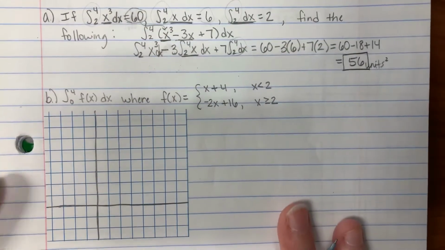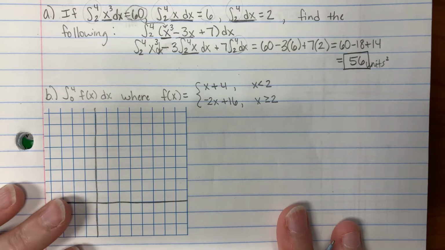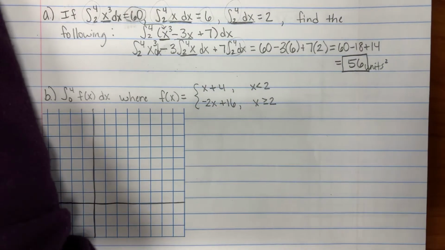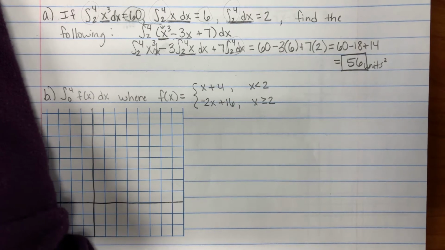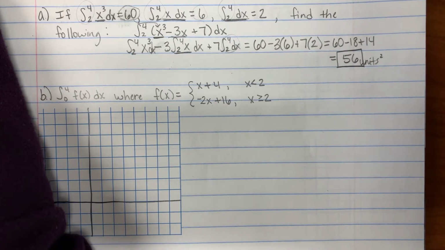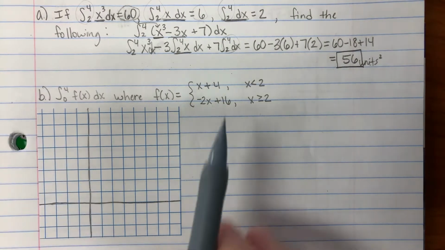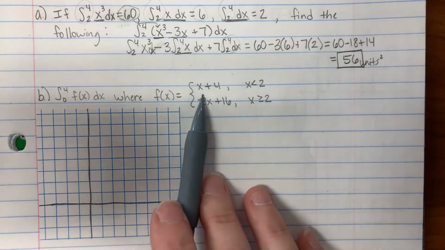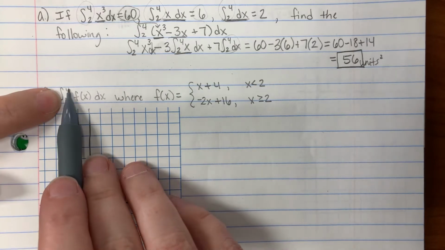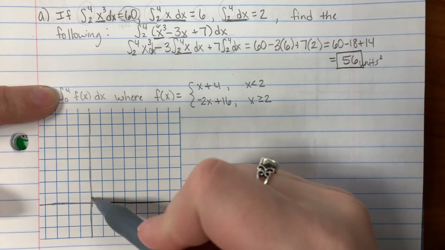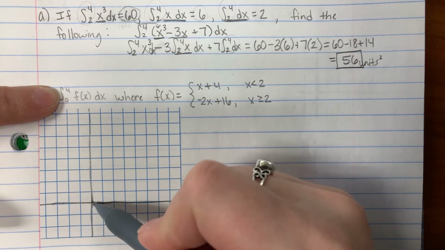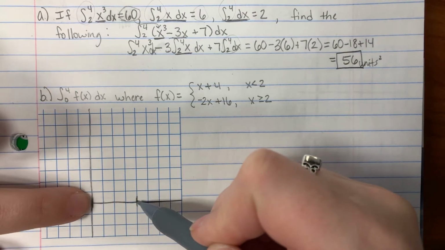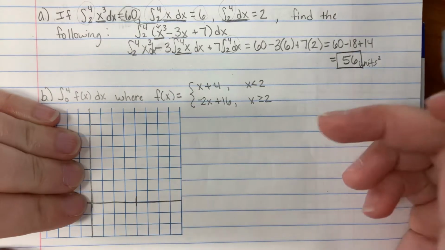All right, this one, I'm going to have to actually do something with it, but it is pieces again, so I need to think about each of those pieces like I did on that one on the other video. So let's look at these split equations here. So the first one, first of all, I'm going from 0 to 4. That's the interval I need to look at. So I'm just going to kind of remind myself of that. I'm going from here to here. So that's really all I care about. Everything outside of that means nothing to me.